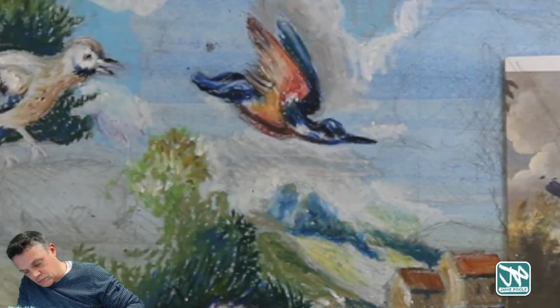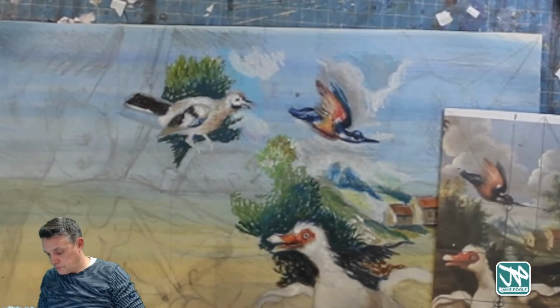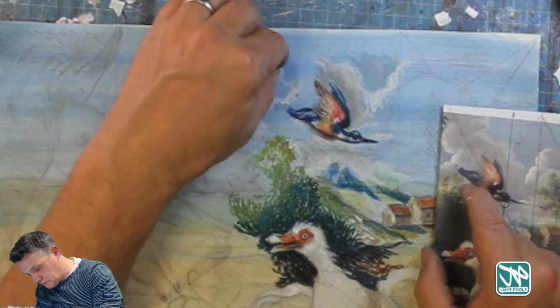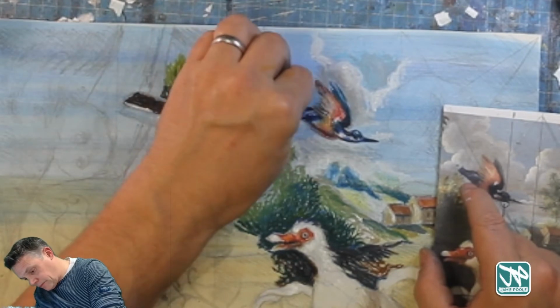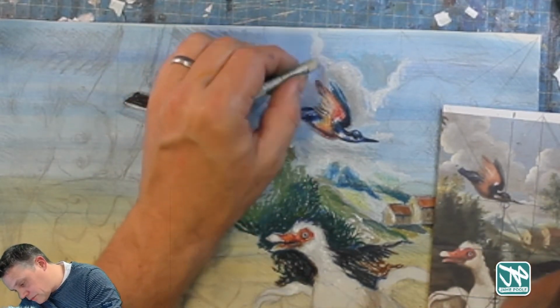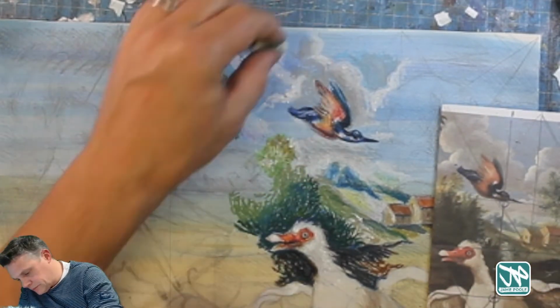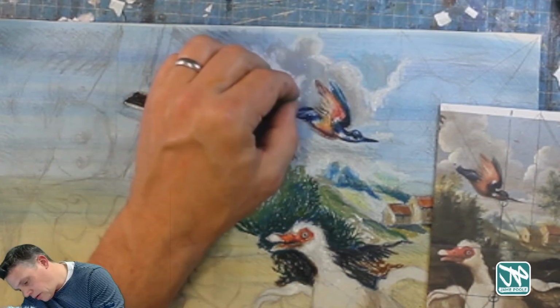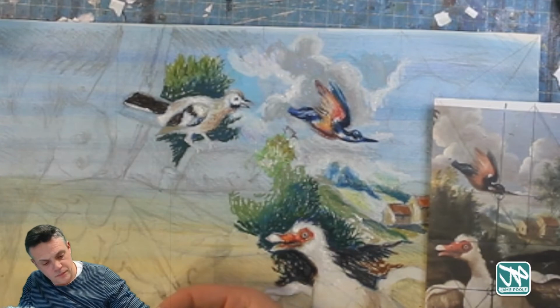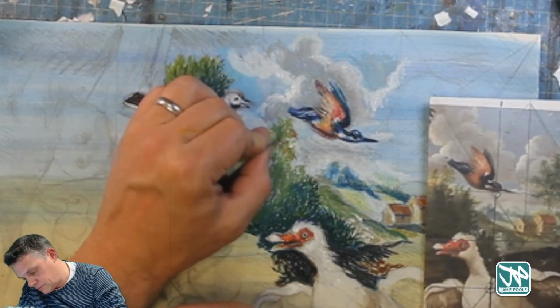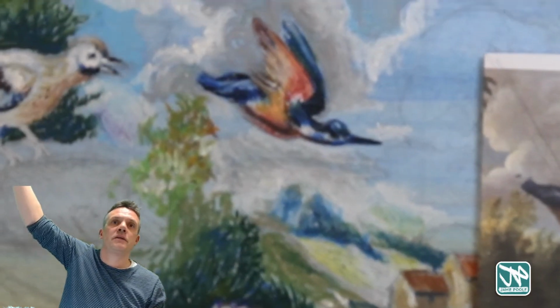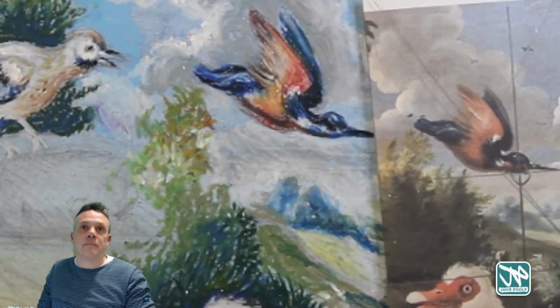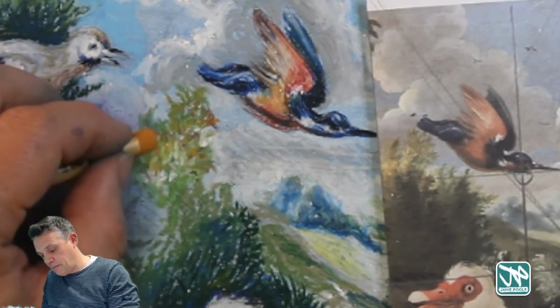So then again, as before, working around the outside of the bird, looking at where all the clouds are and starting to apply all of those. At this point, I realized how much you can see the bird quite clearly even amongst all of this grey, because it's such a strong, bold orange and blue on there.